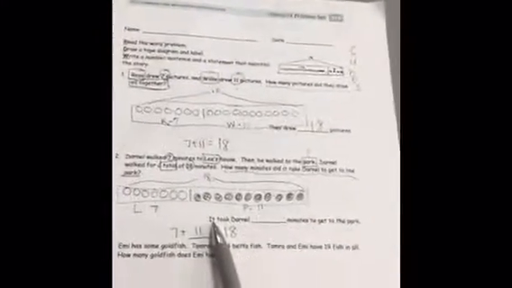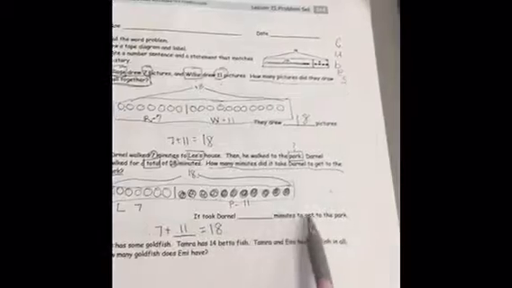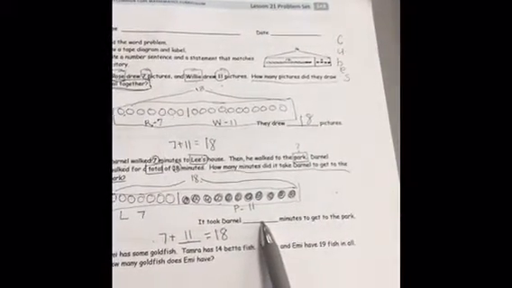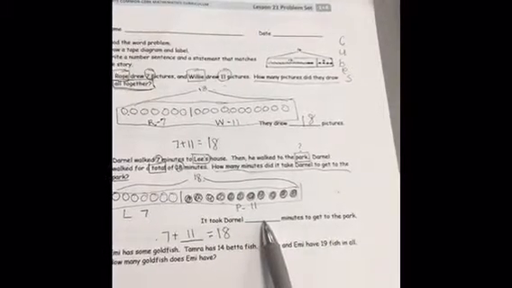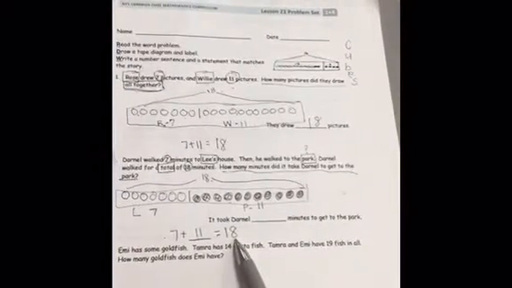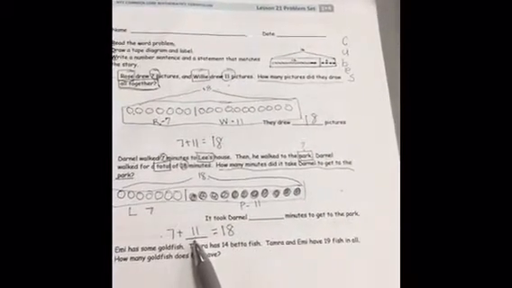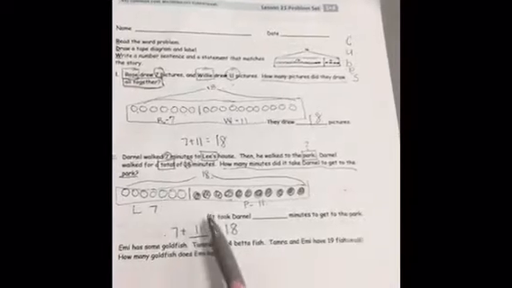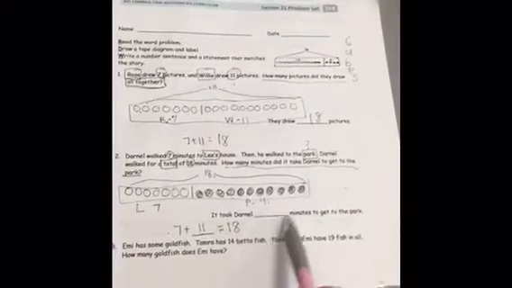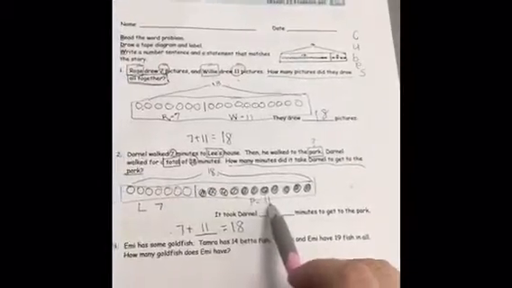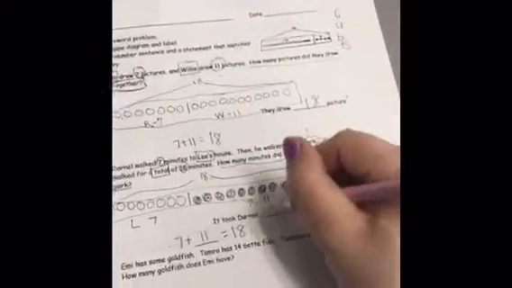Now when I go to read the statement, it says, it took Darnell blank minutes to go to the park. Remember, you're putting the number that you were solving for. They gave us 18. Even though 18 is the total here, the answer that we solved for was 11. That was the missing number. So it took Darnell 11 minutes to go to the park. P for park, I found it up here, 11. So there is my answer.